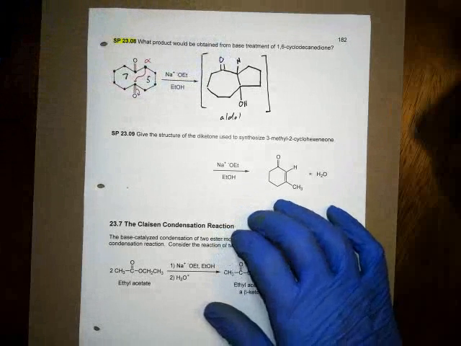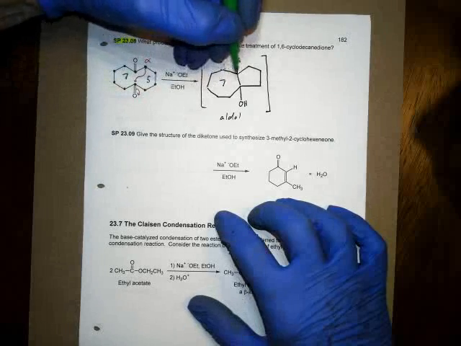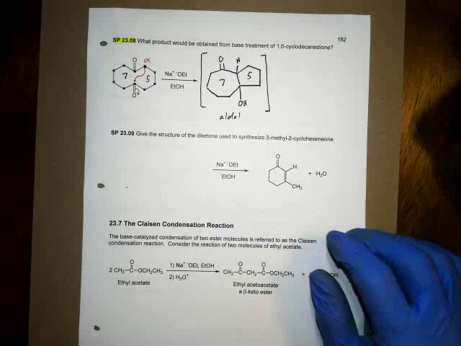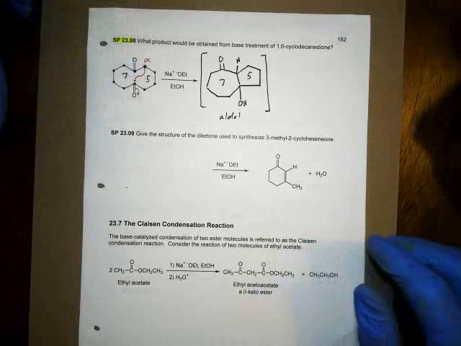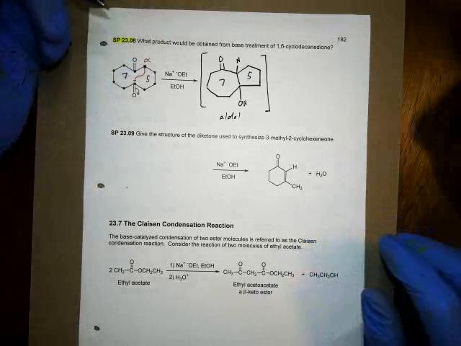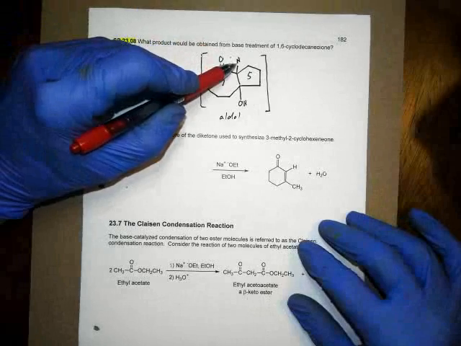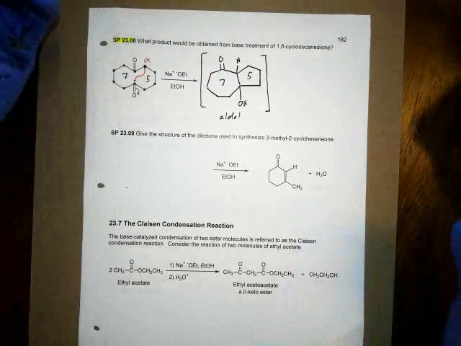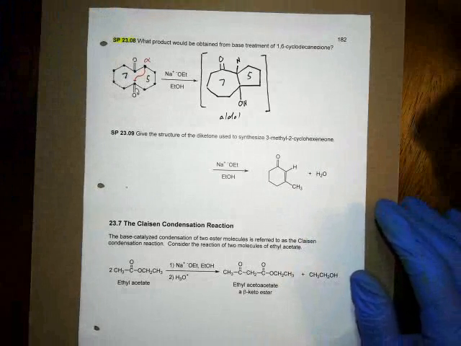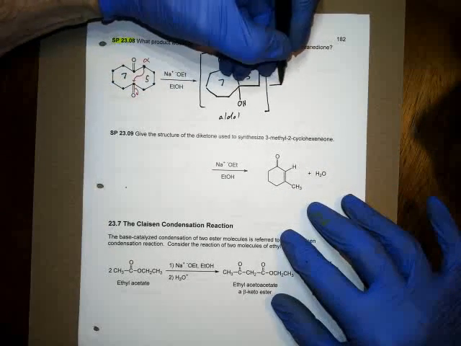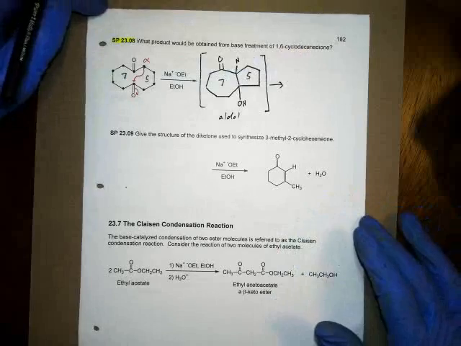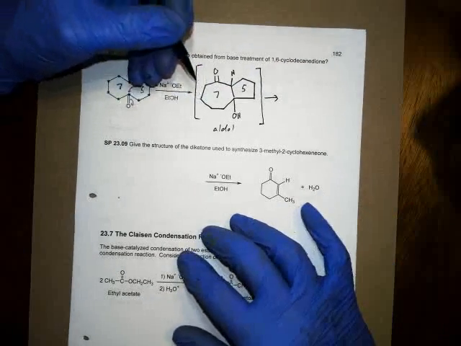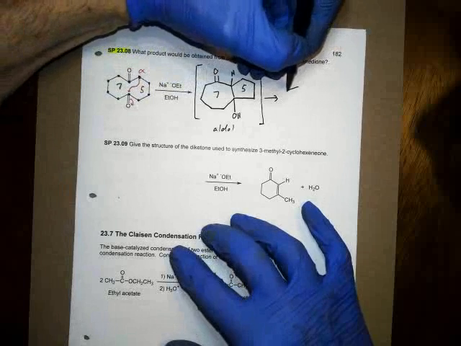And like I said, here was a 7-member ring, and over here we have a 5-member ring. Okay? Now you've got a strong base in sodium methoxide. So if we could lose this proton, okay, form a double bond here and eliminate that OH, we would be conjugated and end up with a more stable species. And that's exactly what's going to happen. It's going to conjugate into an enone. So let's get the enone on this side.